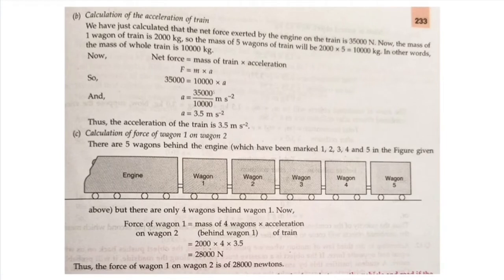In B, next we need to calculate the acceleration of the train. Just now we found out the value of net force as 35,000 Newton. Now we need to find the acceleration of the train. We know the formula F equals m into a. That means a equals F by m. So here we found the net force.